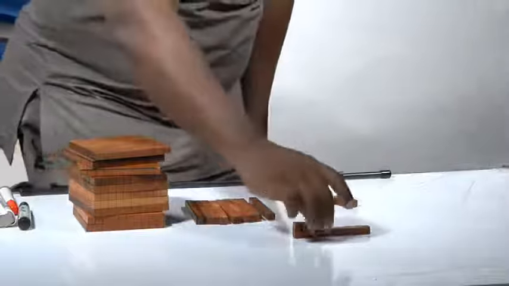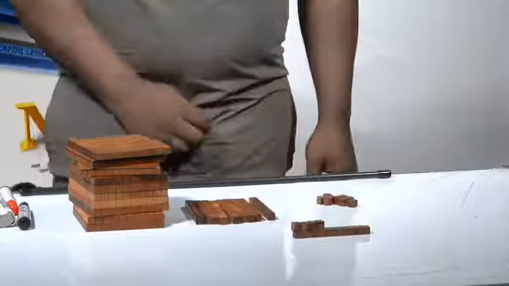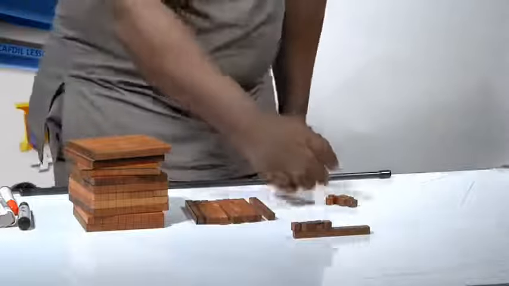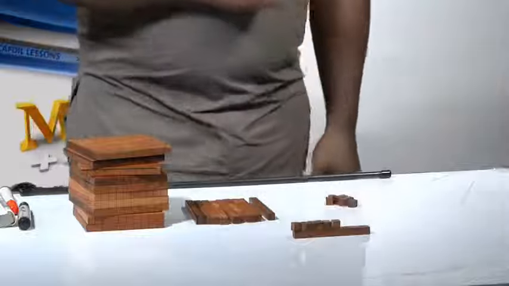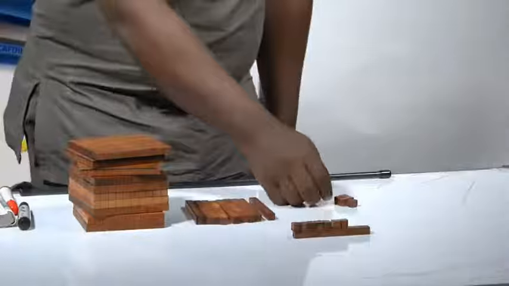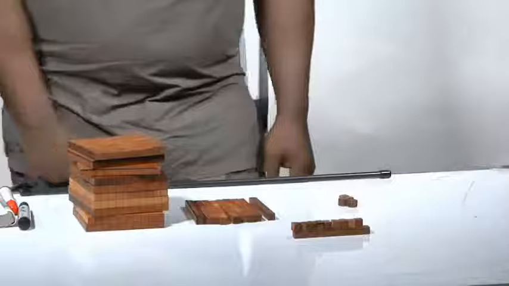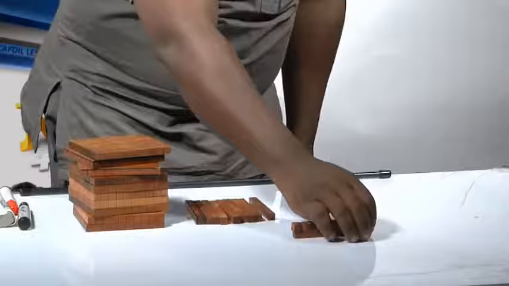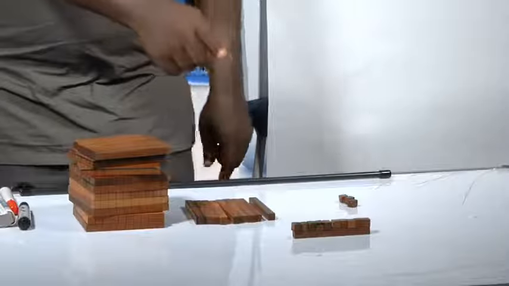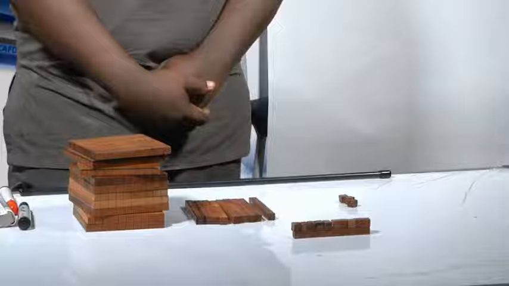Two, three, four, five, six, seven, eight, nine, and then ten. So learners, you can see for yourself that 10 of these cubes will be equal to the long.